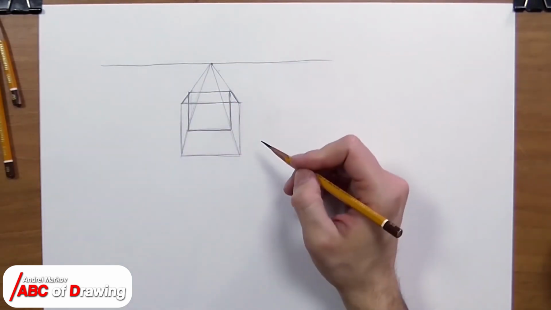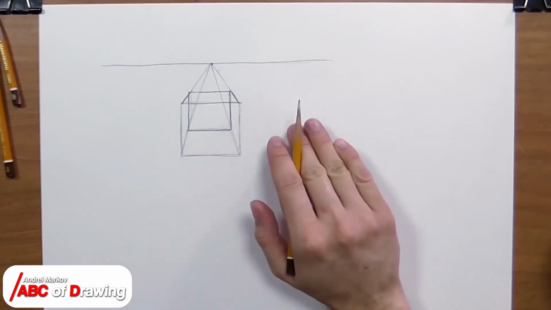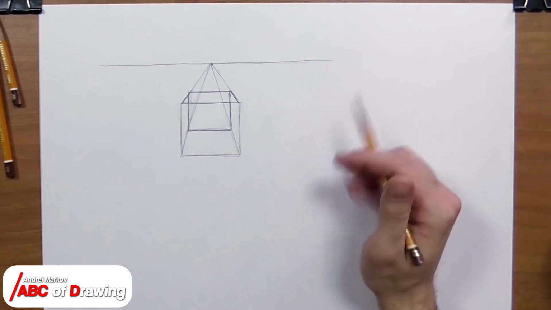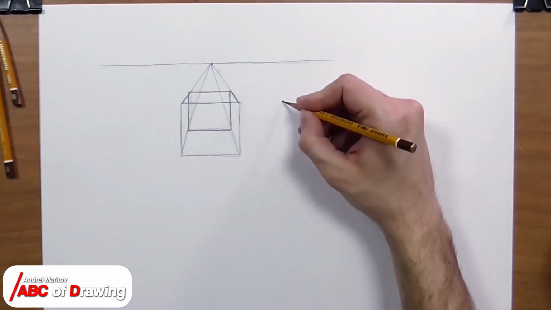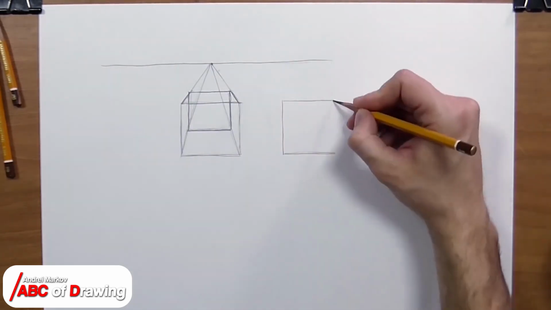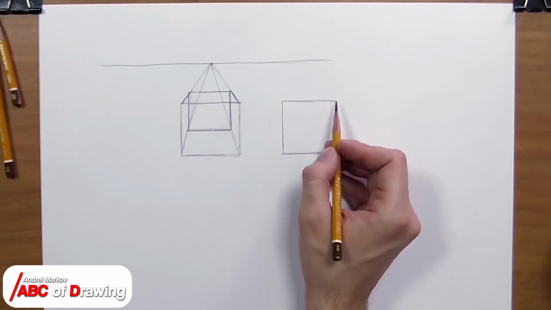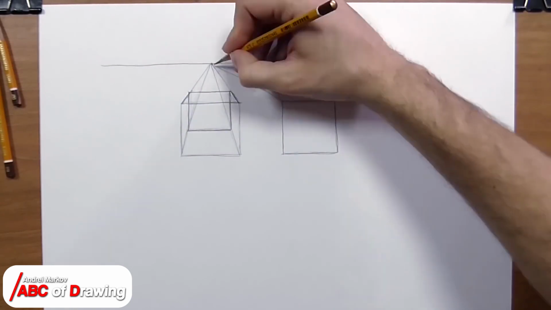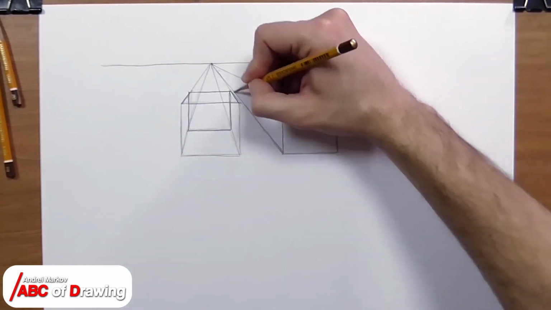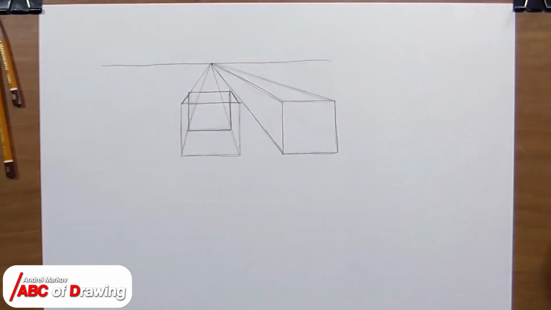Let's consider another variation of one-point linear perspective, where the object is offset from the vanishing point. Similarly, let's draw a cube, starting with a square. Draw lines to the vanishing point. And find the back faces of the cube.